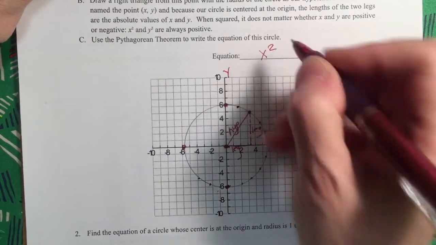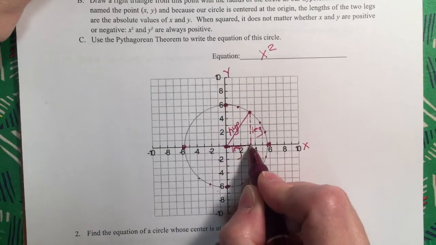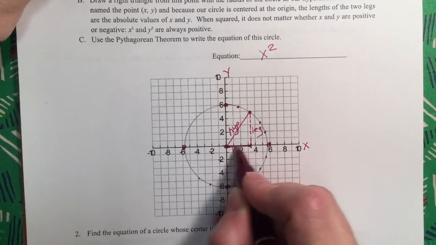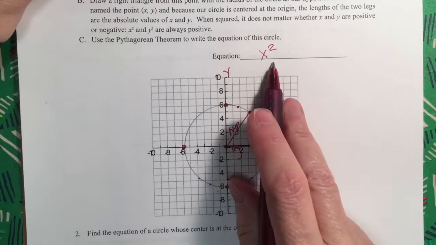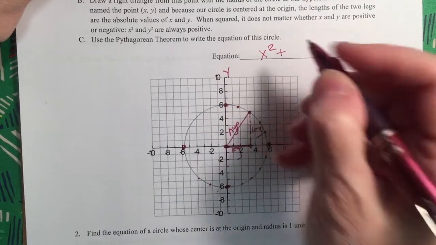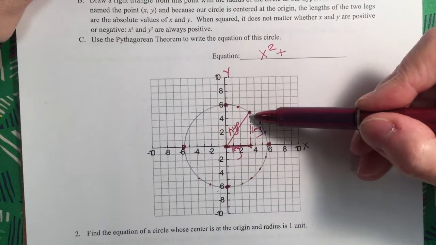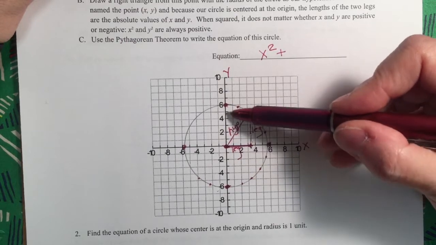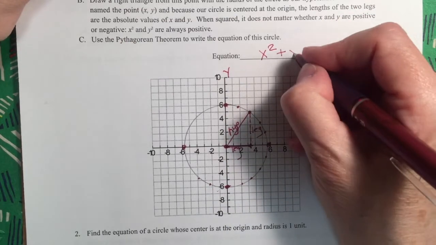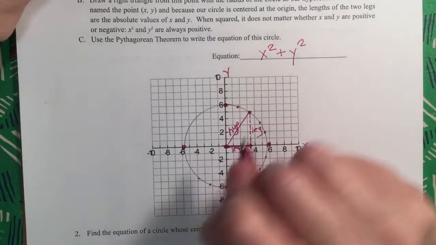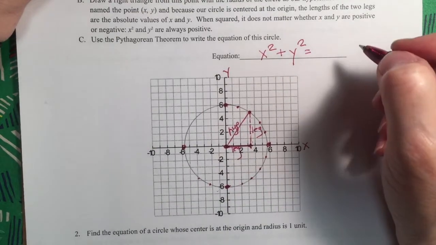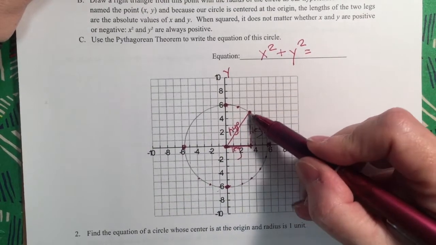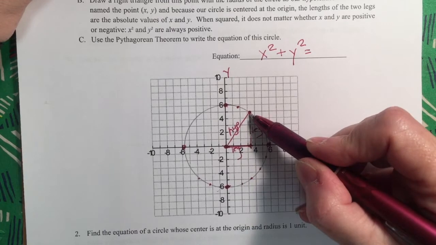So we can actually write the equation that describes all the points on the circle, because we know that if we take the distance from 0 to x, so that distance would be the x value, and we square it, and we add to that this length here, which would be the y value of this point, and we square it, we know that has to equal the length of the hypotenuse squared.